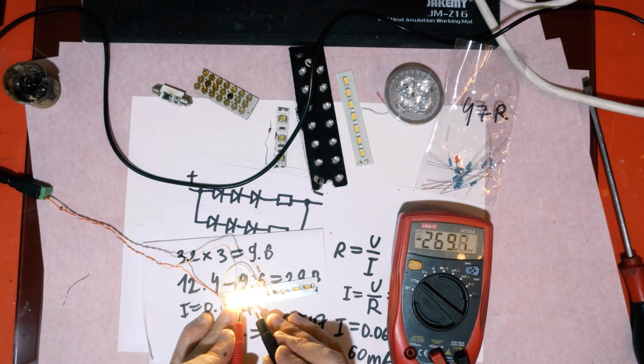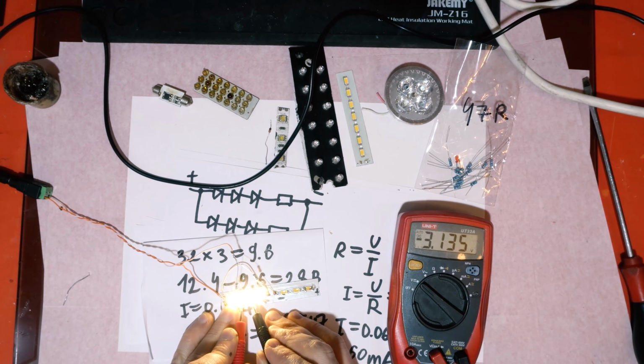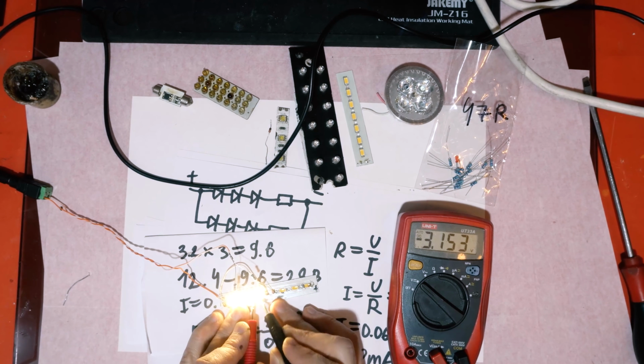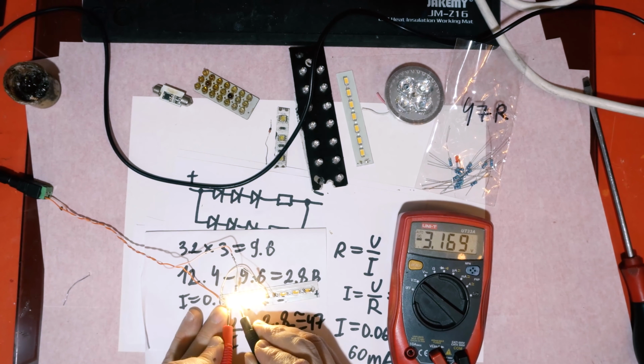Let us carefully measure voltages on the remaining LEDs. 3.14, 3.15. We do got some spread. 3.17 volts.